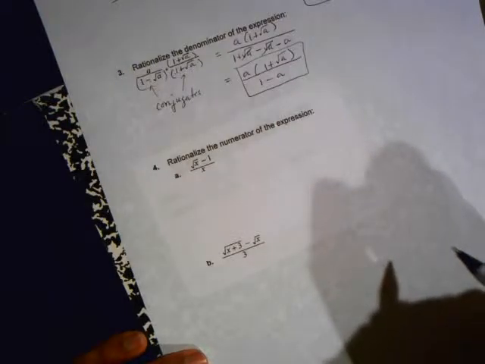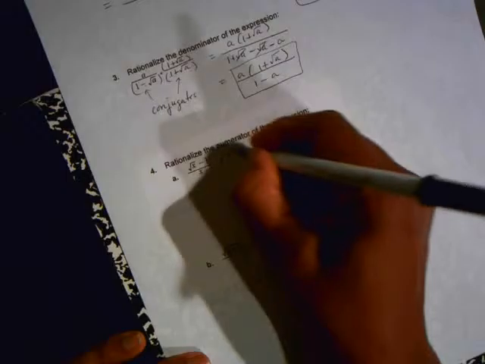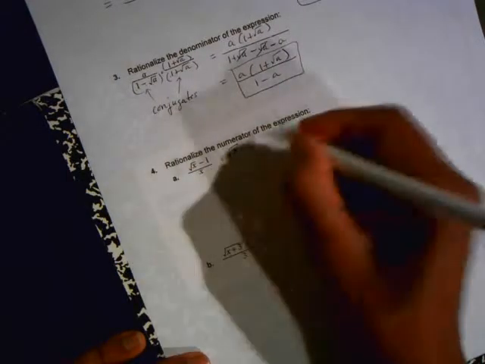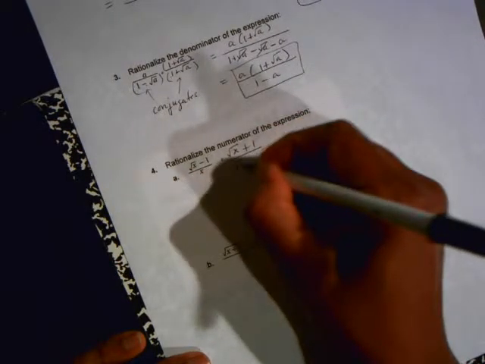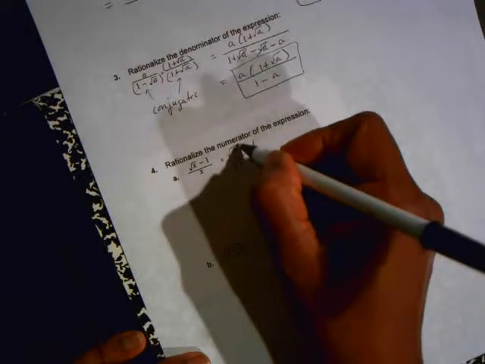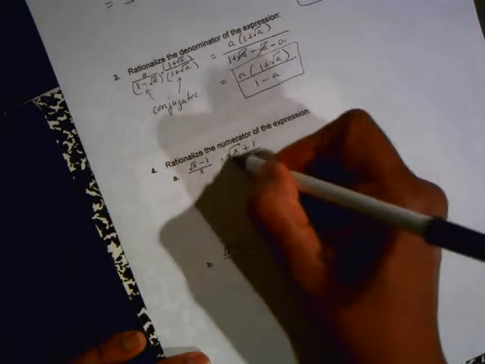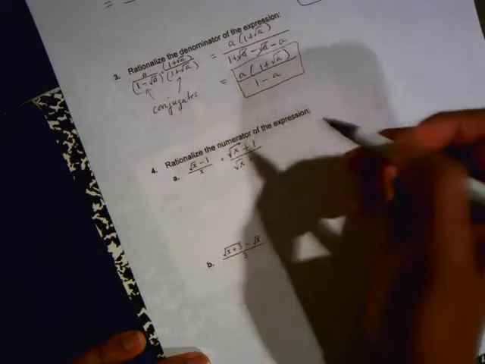The last question here is rationalizing the numerator of the expression. So the radicals are on the top, and this happens quite a bit in the calculus part of this class, so we're going to practice here. It's going to multiply and divide by the conjugate of that, which is root x plus 1, root x plus 1. Now be careful to write your radicals properly. It stops here, it doesn't get long. Don't be lazy and sloppy.